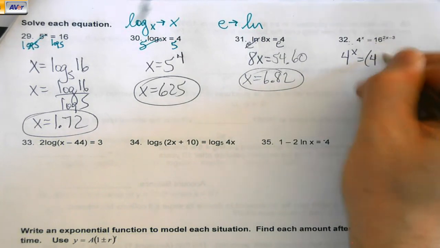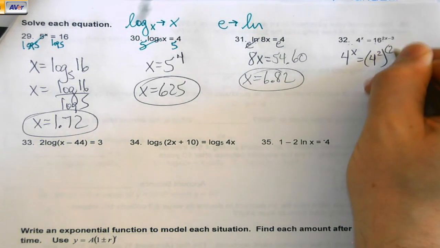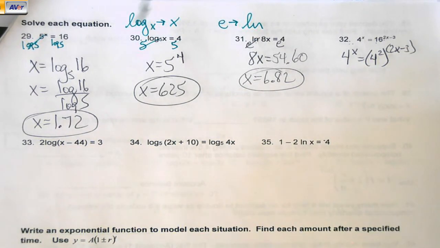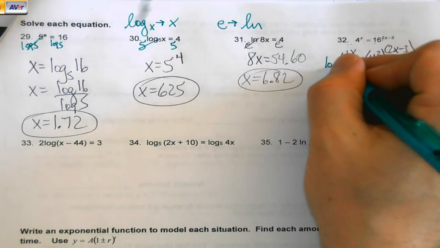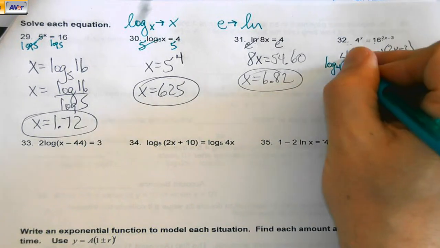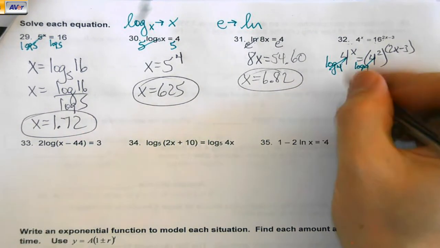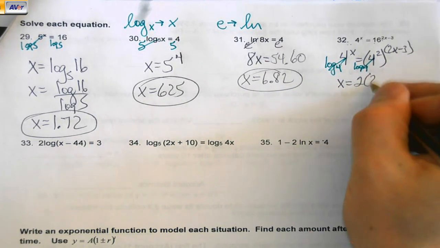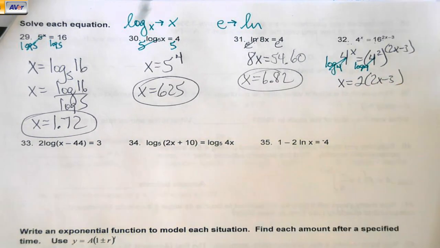So we're going to change 16 into 4 squared. Because now, since the bases are both 4, I can use the log of that base to take care of the 4. It doesn't zap out the 2, though. Okay, the 2 is still there, along with the 2x minus 3.